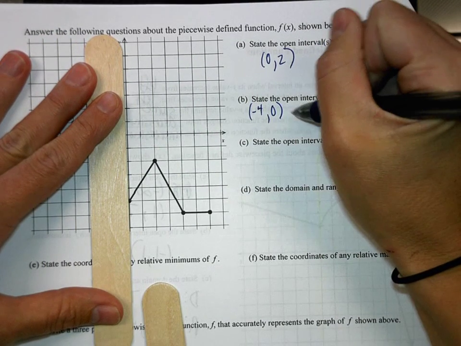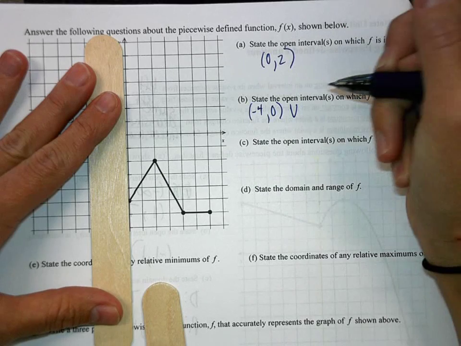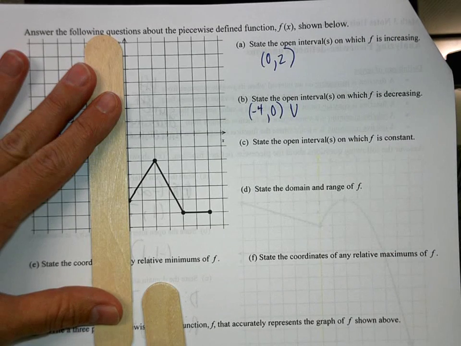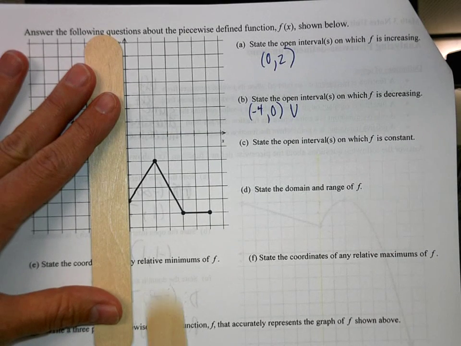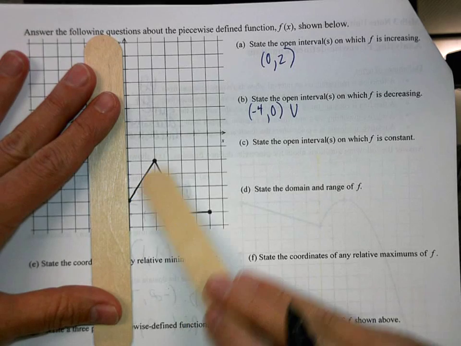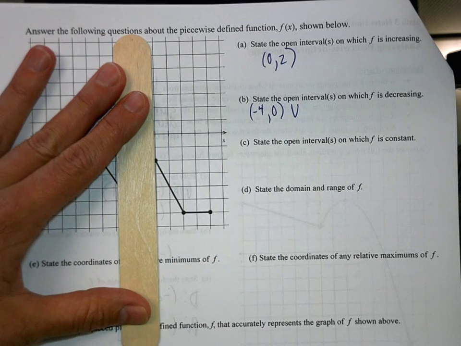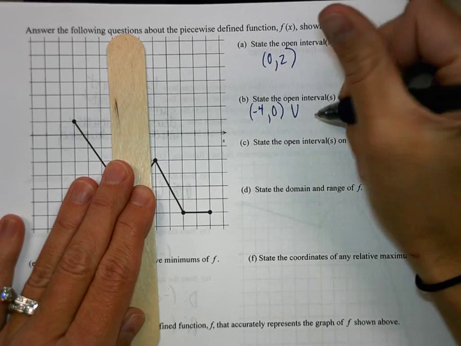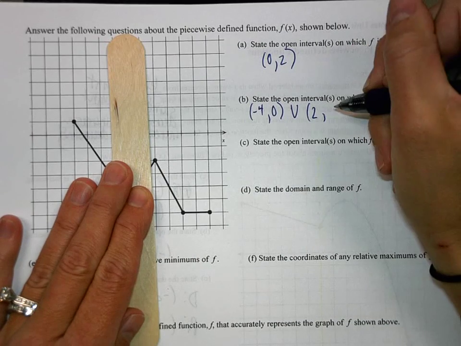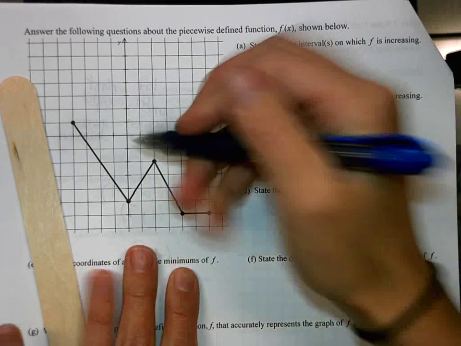And then we can do the U for union, and I could have done that on the other problem too. If you forget the U for union, it's not the end of the world. But here it increases, so that's not decreasing. And then I get to this point right here, which is at 2, and it's decreasing from 2 to what?